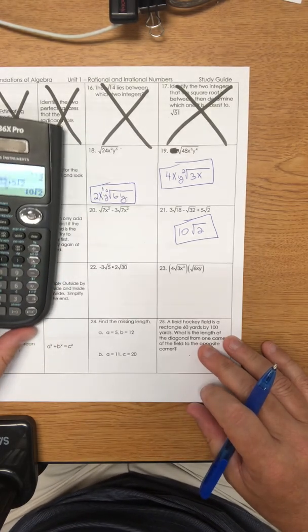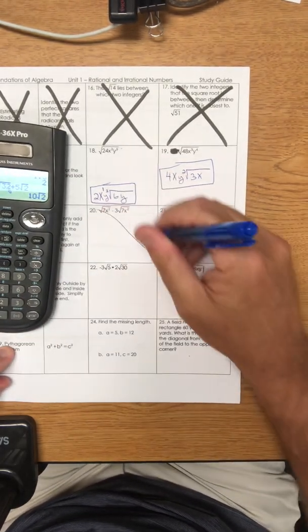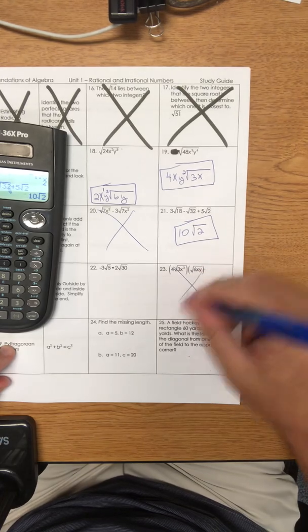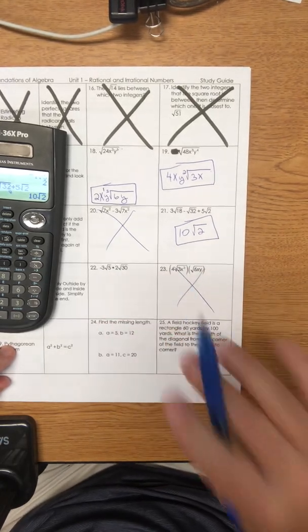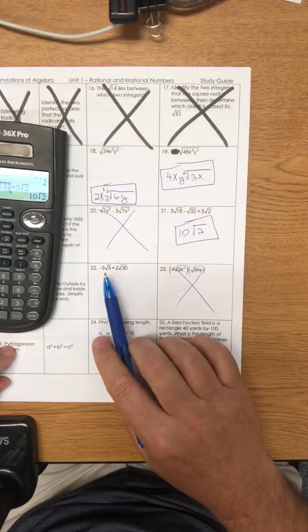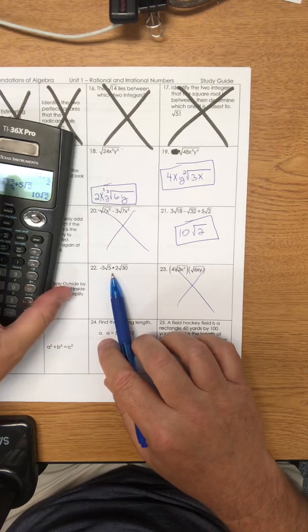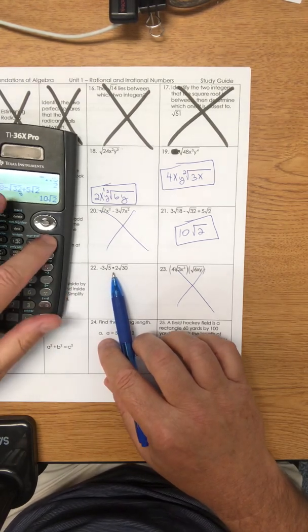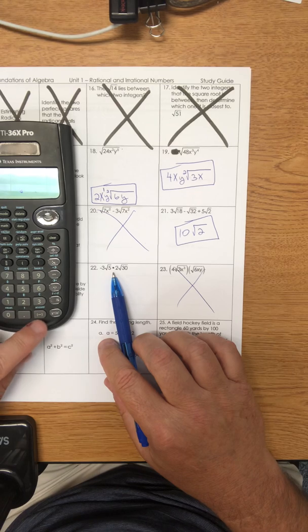So same thing on the next two. We're not going to do 23 because I don't want exponents in there. Again, we're going to get to those later, but not right now. All right, so we're going to punch this one into our calculator, see what we get. Again, just kind of practicing on our calculator.